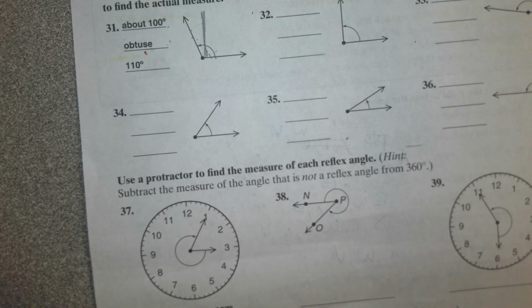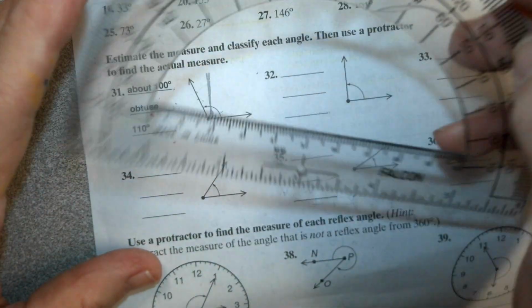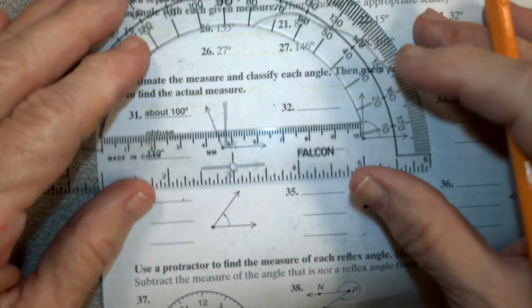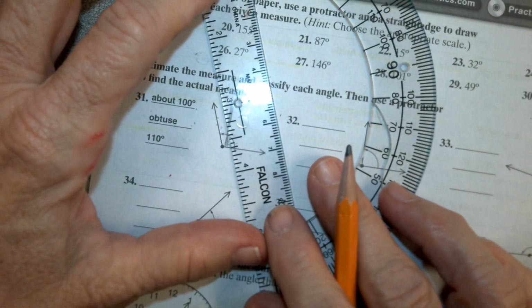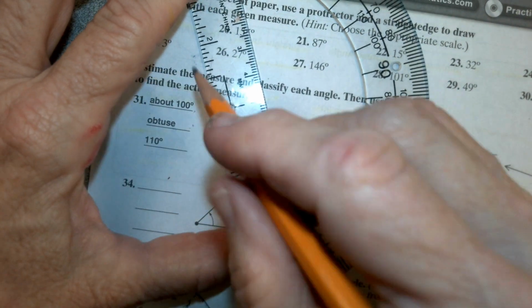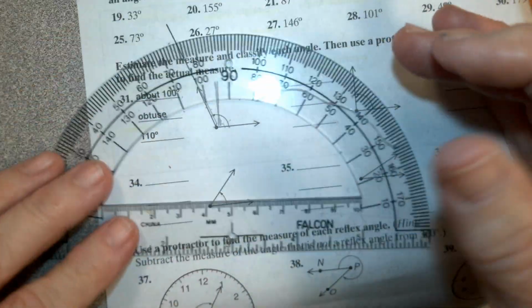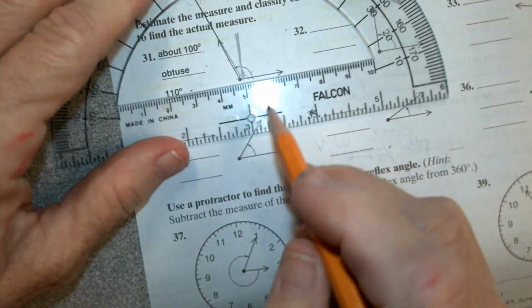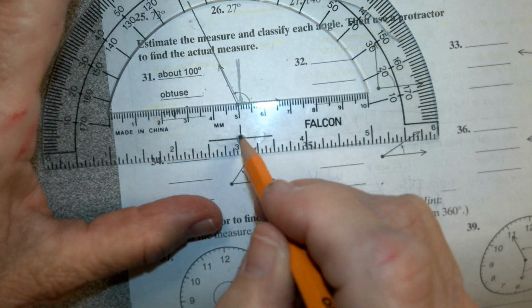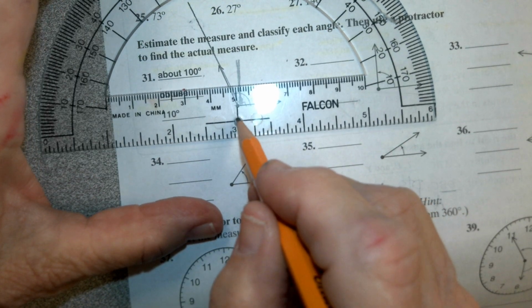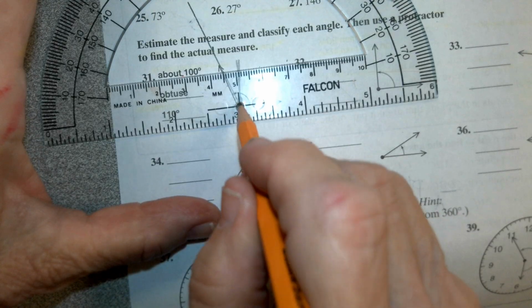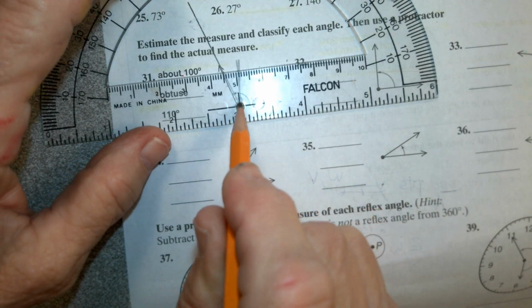And this is kind of hard to do on this paper, but okay, we'll do the best we can. Extend maybe one of these lines here. Okay, so what you do is you take your protractor and you take where the vertex, the little circle, is, and I'm going to put it right at the vertex of that angle.